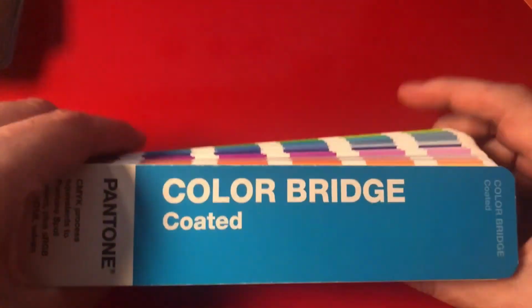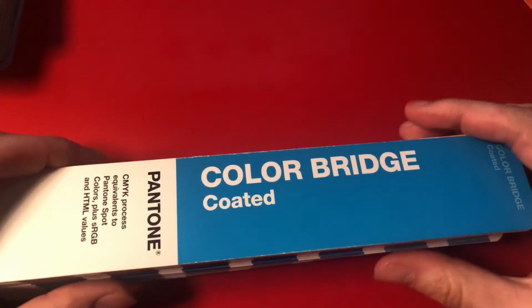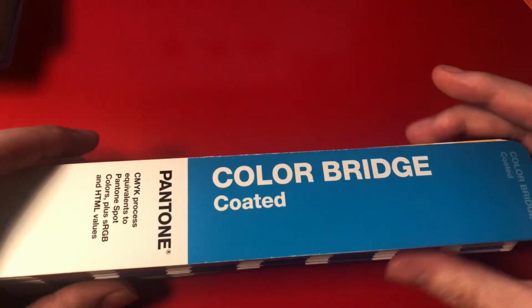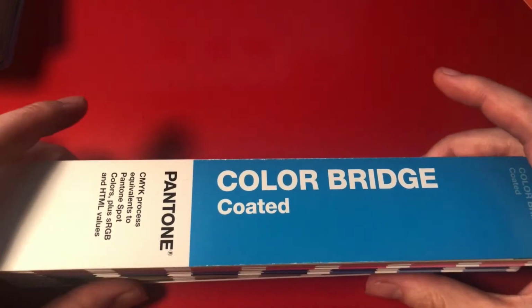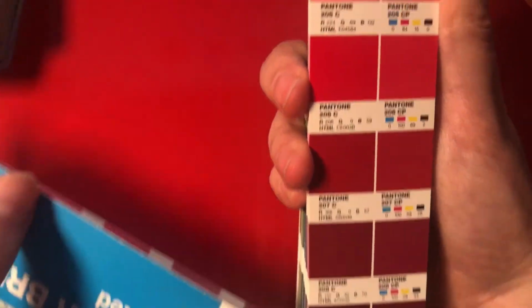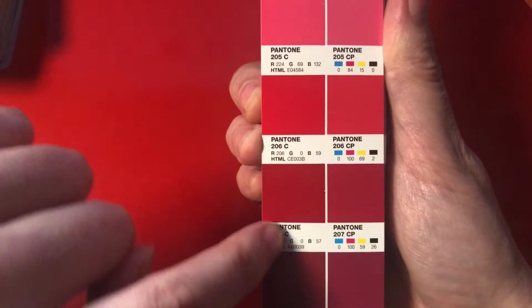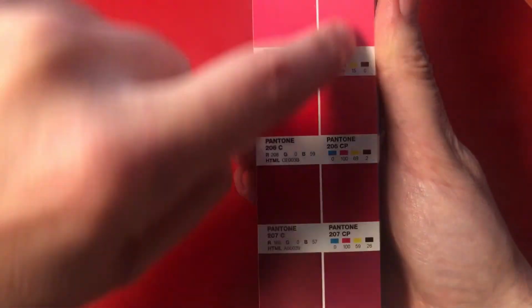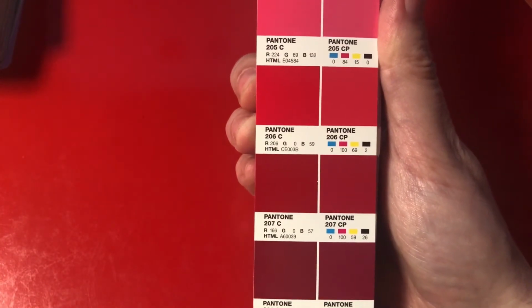So let's look at a Pantone book. I use the Pantone Color Bridge guide. You get different Pantone guides. The two main ones would be the spot color guide and the Color Bridge guide. The reason I like the Color Bridge guide is because it covers the best of both worlds. Down this side here, it has Pantone spot colors, and down this side, it has the CMYK equivalent.